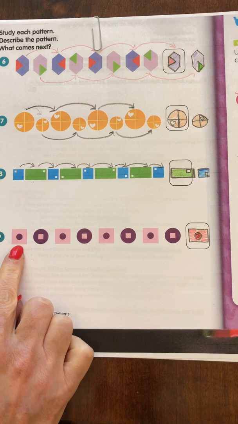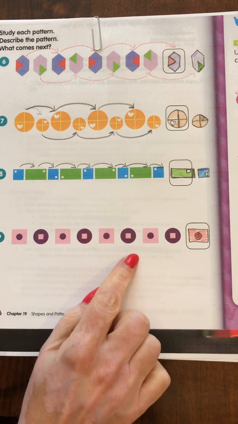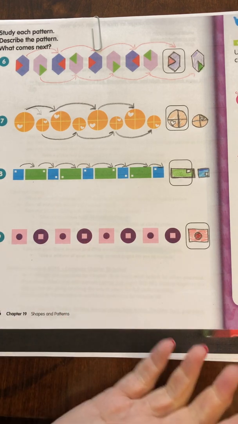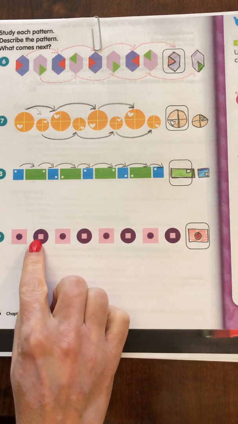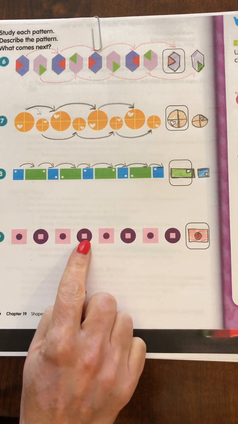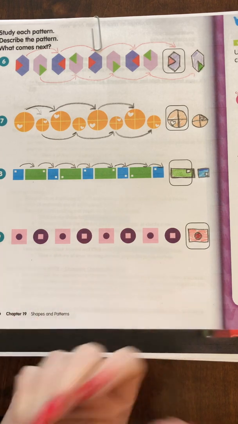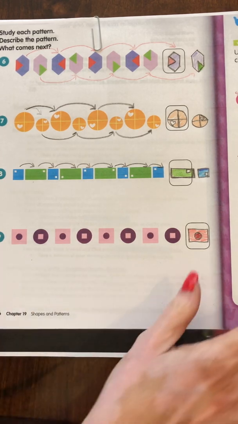So this one changed in shape and color, but no rotation. Nothing's rotating, it's just moving right along. You could say this is rotating, but if it rotated, it would look exactly the same. So yeah, it doesn't count if you can't tell that it's rotating.